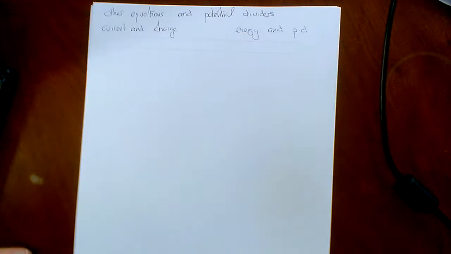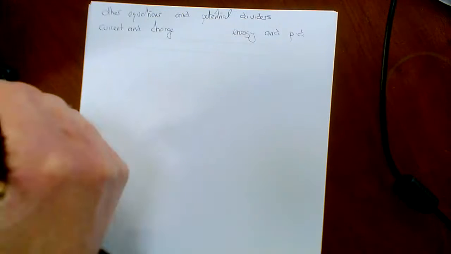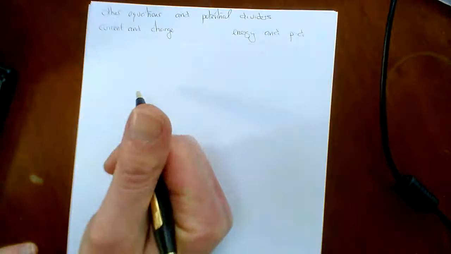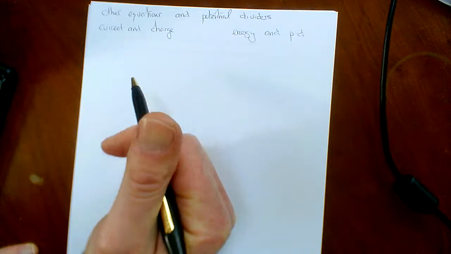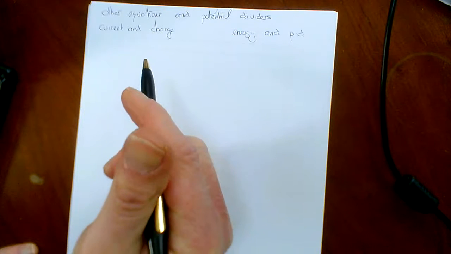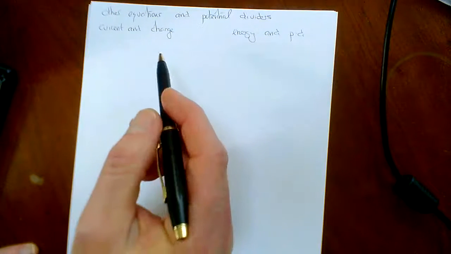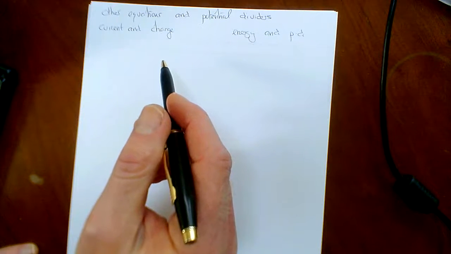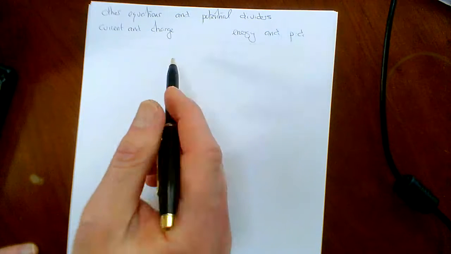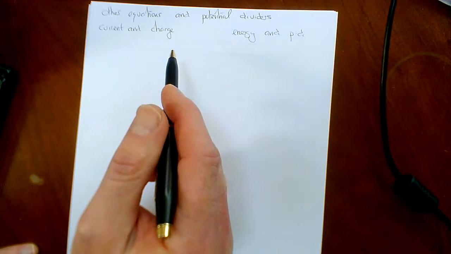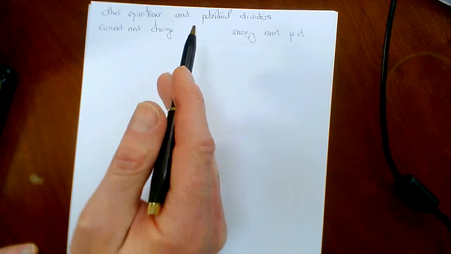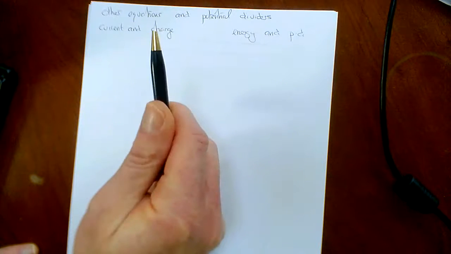Okay, so here is lesson number 4 in the whole electrical saga. There are some other equations that you need to know here. There's more than the ones I'm going to do today, but there are 2 more equations really that you need to know around the material we've been doing. And I want to extend the work that we did on Ohm's law to look at potential dividers.